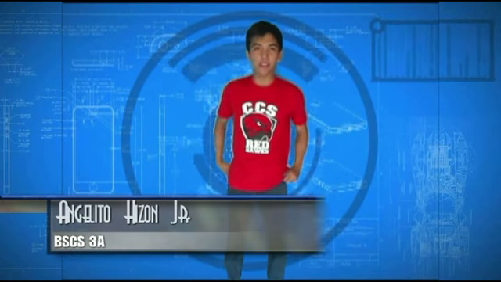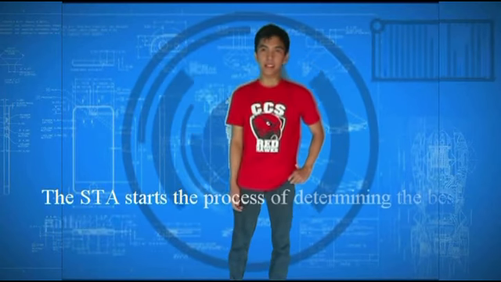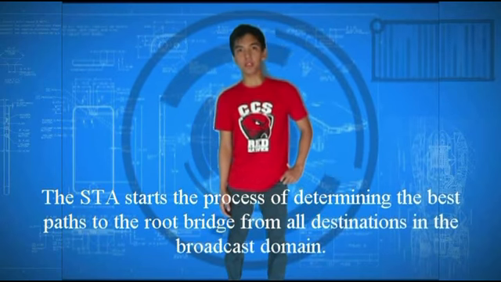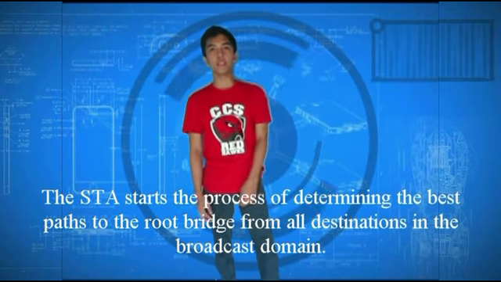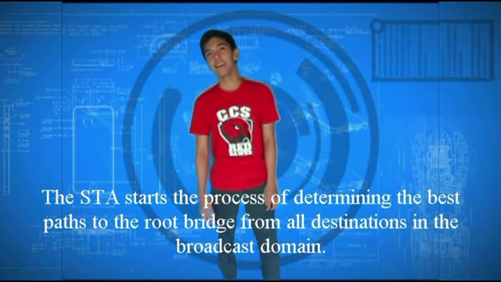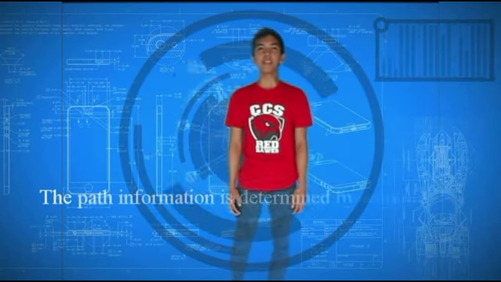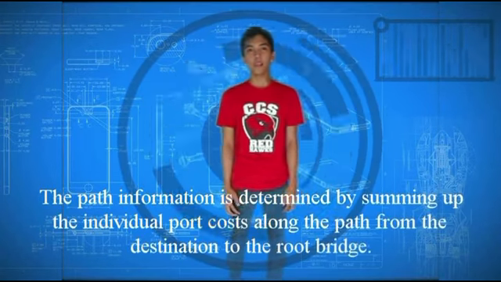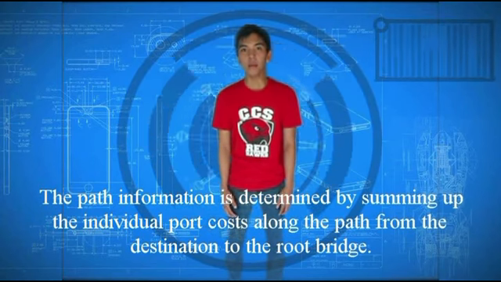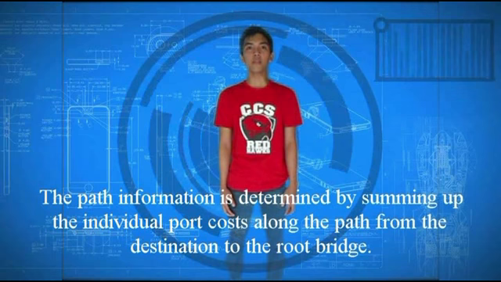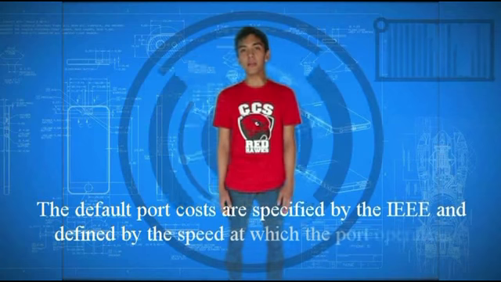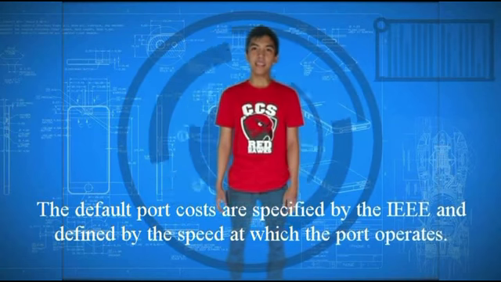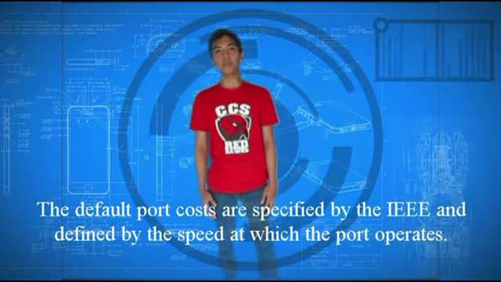Best path. Now that the root bridge has been elected, the STA starts the process of determining the best paths to the root bridge from all destinations in the broadcast domain. The path information is determined by summing up the individual port costs along the path from the destination to the root bridge. The default port costs are specified by the IEEE and defined by the speed at which the port operates.